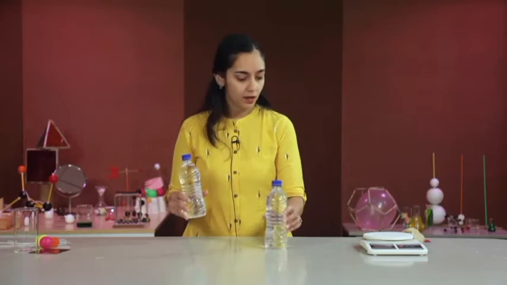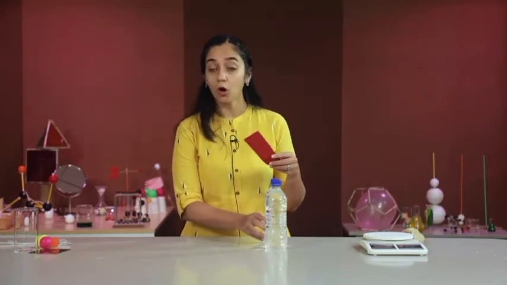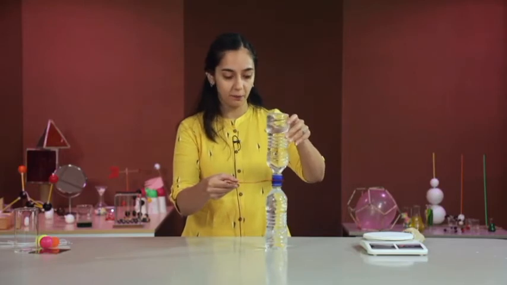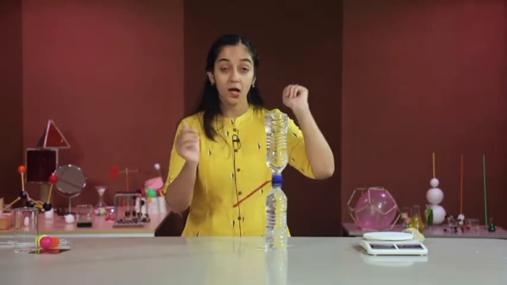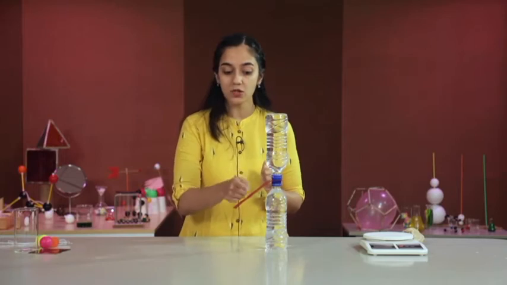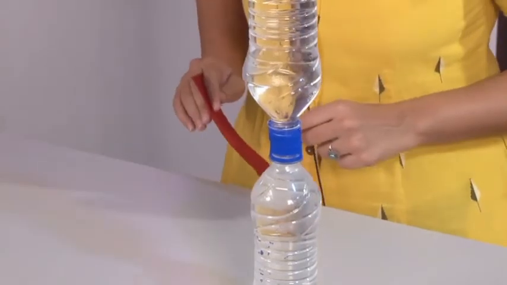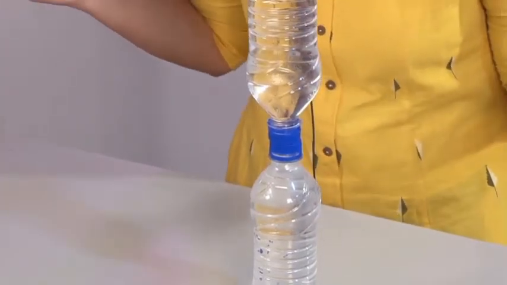Mass gives an object inertia. In the next activity, we will learn about inertia. Here, we have two plastic bottles. Both of them are filled with water. Let me place them one on top of the other with a paper strip sandwiched in between them. Now, if I strike this strip hard with my fingers, what do you think will happen? What do you observe?